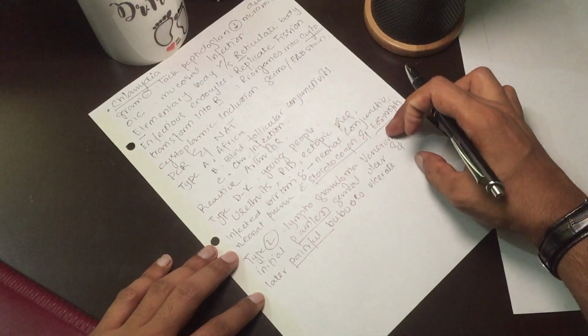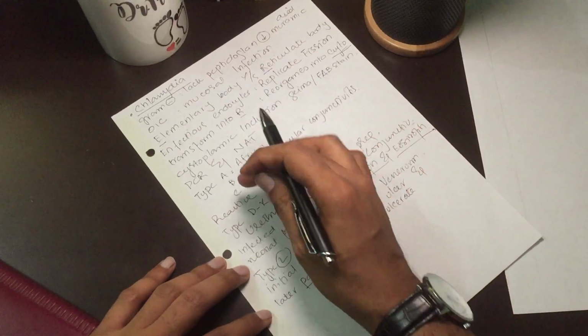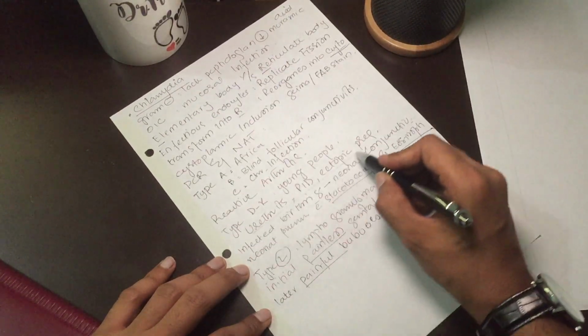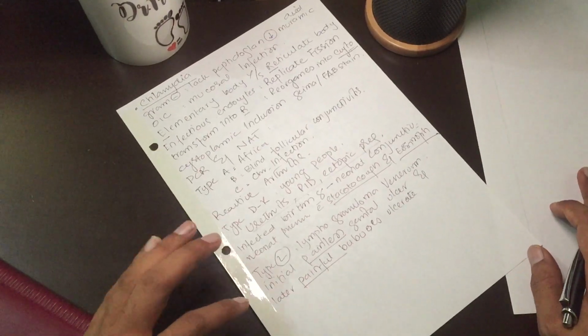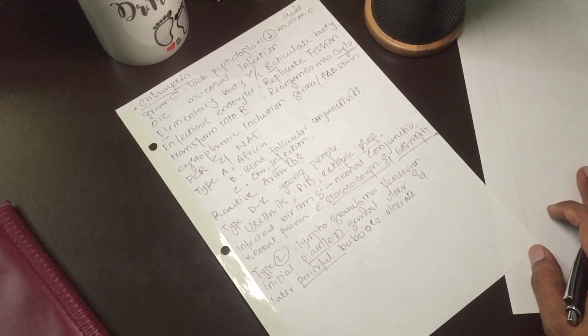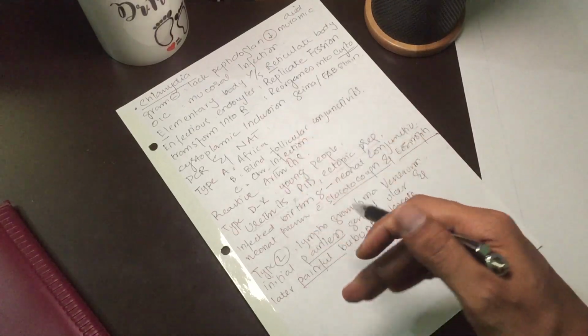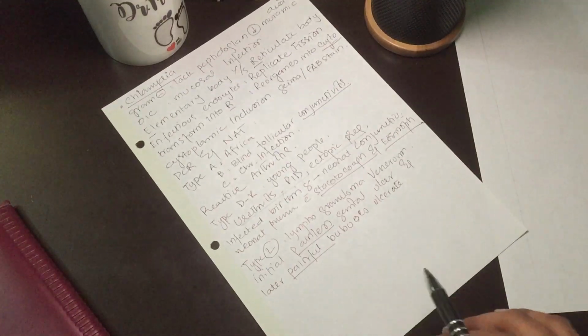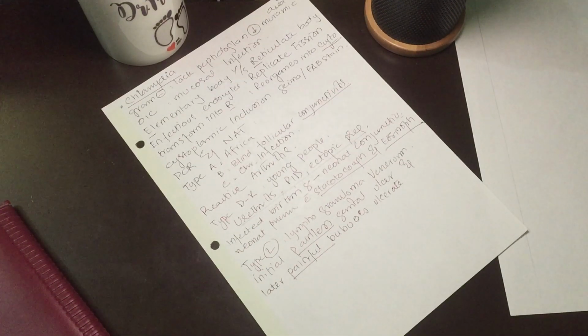So this type is very much tested, and type A is very much tested. Types D and K are tested in reference to urethritis, pelvic inflammatory disease and ectopic pregnancy, and types A, B, C are very much tested in regard to conjunctivitis, and type L for genital ulcers.